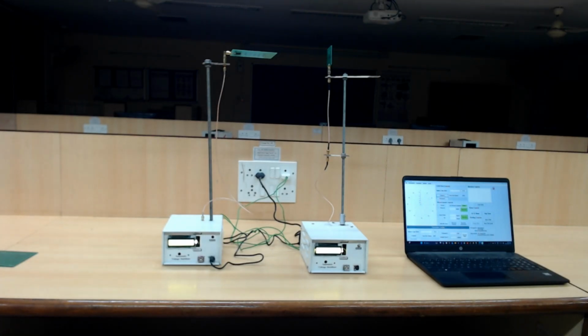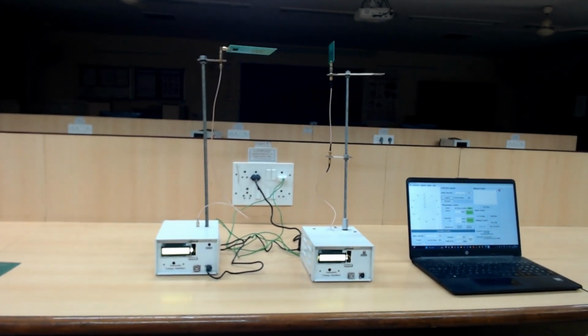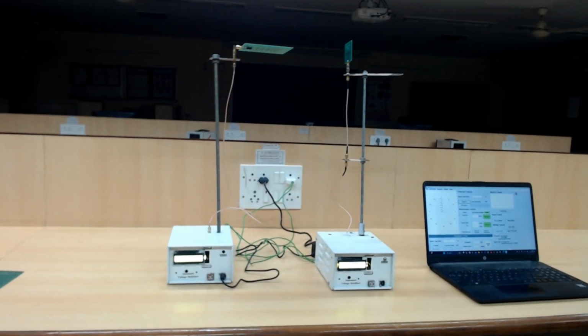This system allows the user to study antenna radiation patterns with precision, featuring a transmitter section with a wide frequency range, a receiver section with an intensive range, and advanced capabilities of data visualization and storage. So let's explore its functionalities step by step.